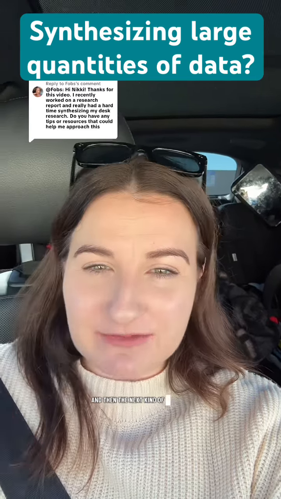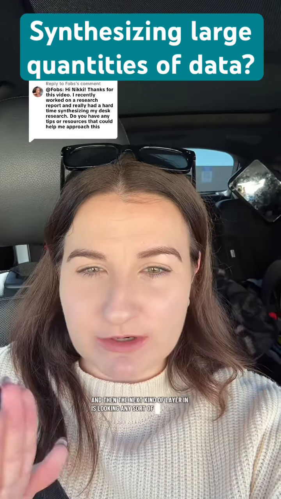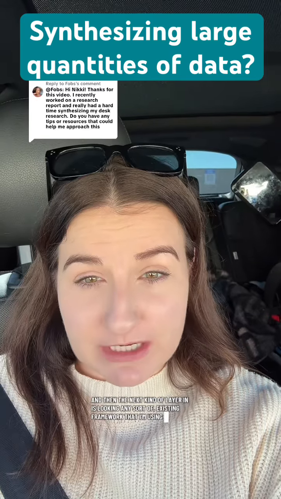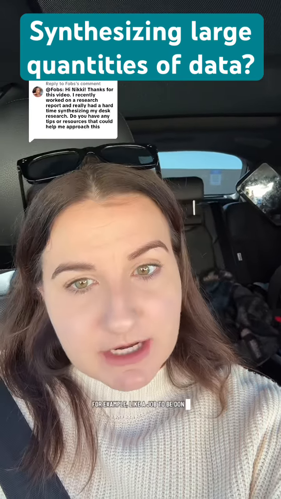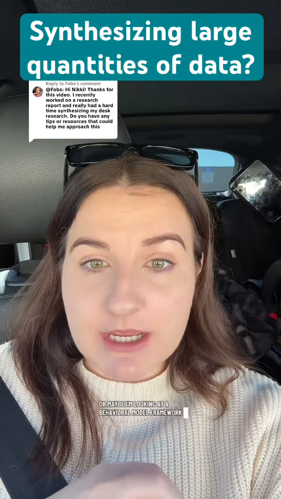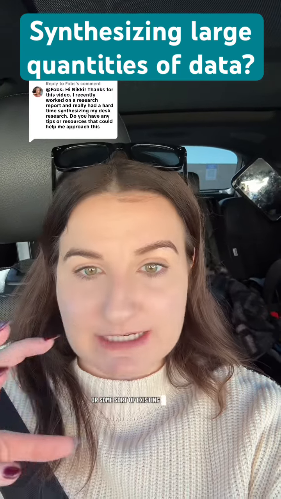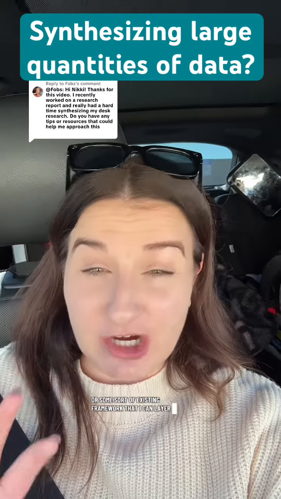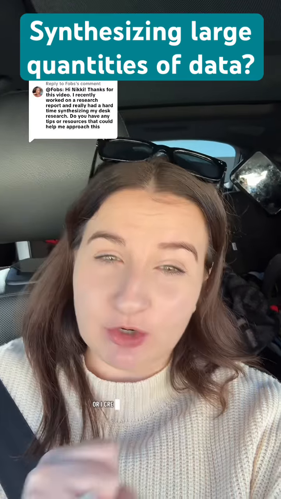And then the next layer in is looking at any sort of existing framework that I'm using. For example, a jobs to be done framework, or maybe I'm looking at a behavioral model framework, or some sort of existing framework that I can layer the data into, or I create my own.